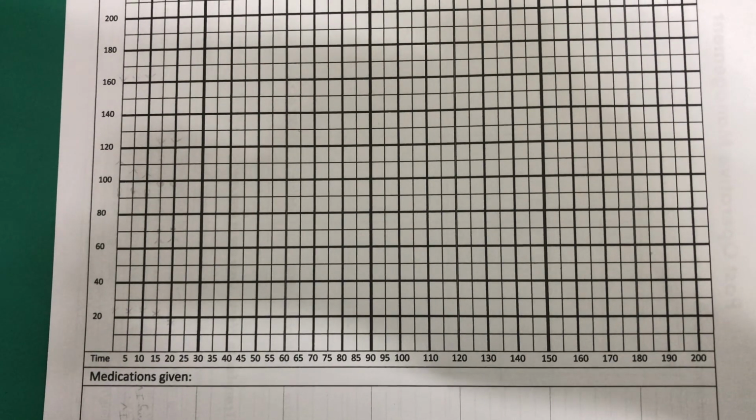Make note that the x-axis, or horizontal axis, represents time. Time 0 is when the patient first arrives in the operating theater. There are lines every 5 minutes, which is how often the patient's vital signs should be recorded, from the time he or she enters the operating theater until the time he or she leaves.